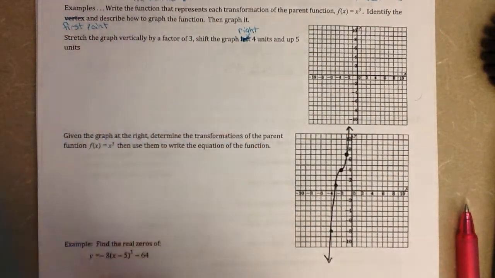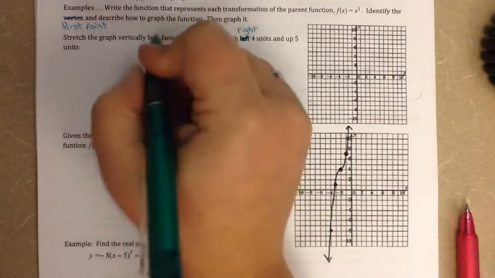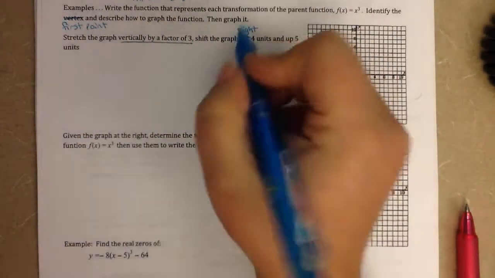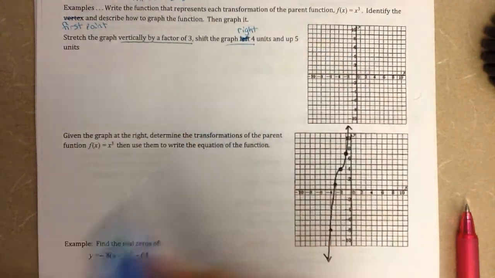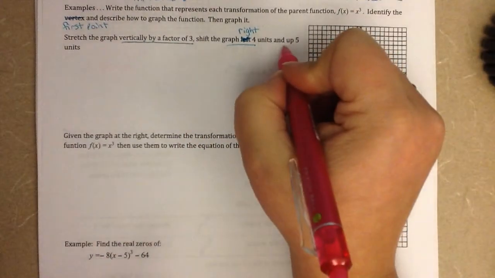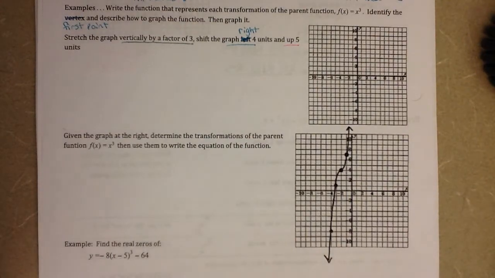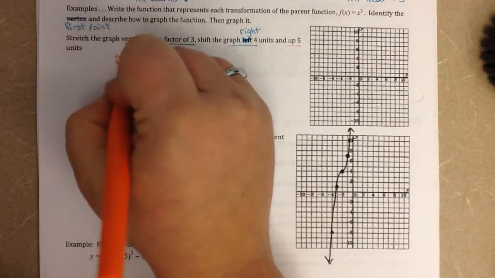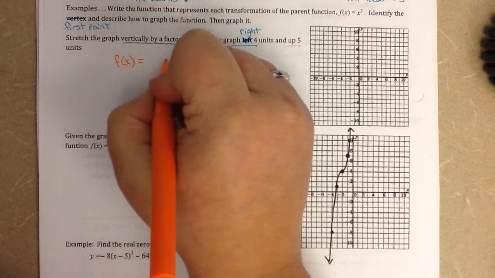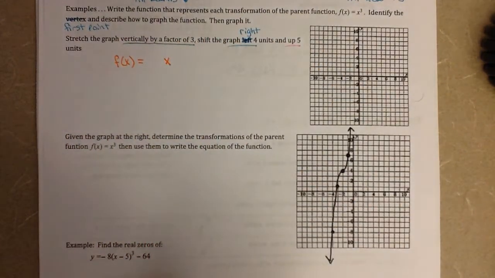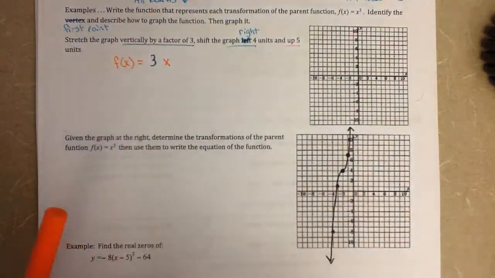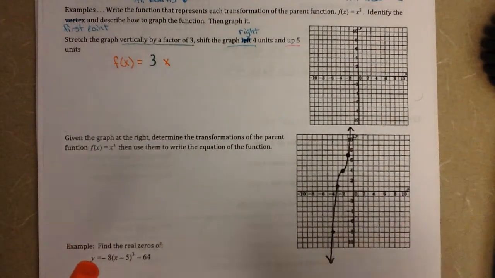Okay, so we are being stretched vertically by a factor of 3, so that's one transformation. We're going to the right 4, that's another transformation, and we're going up 5. That's a third transformation. So if I start out with my f of x and I have x, a vertical stretch, remember, goes at the front, and it's a stretch because it's larger than 1.